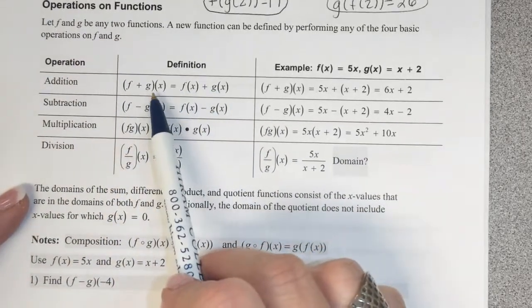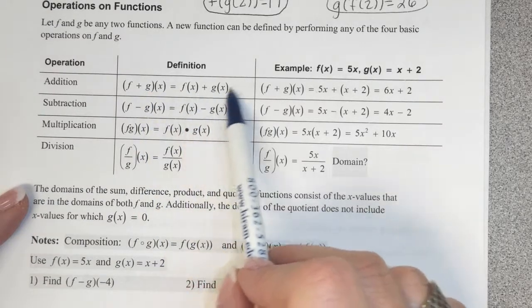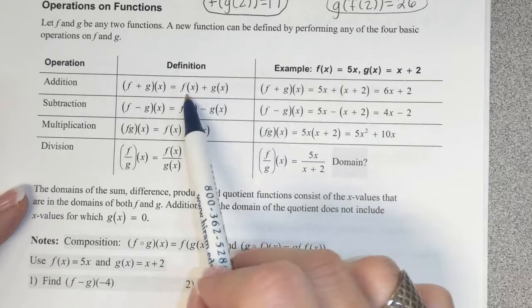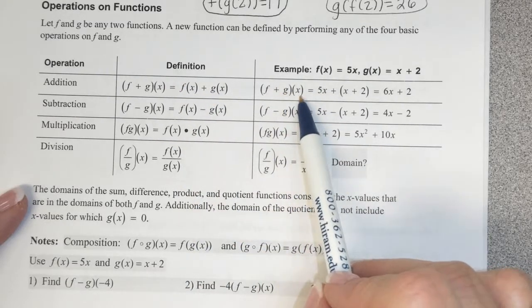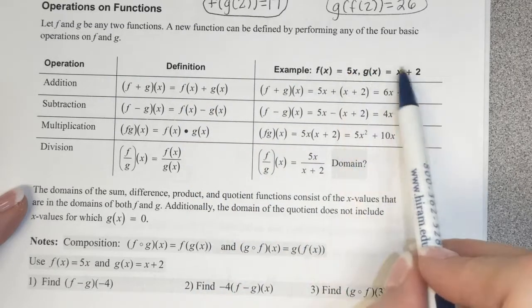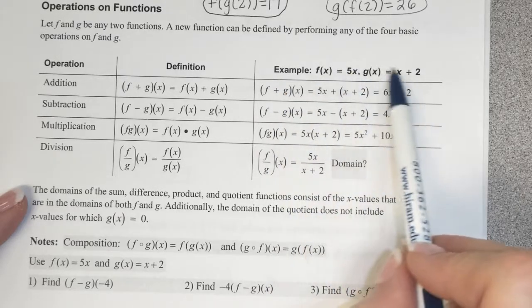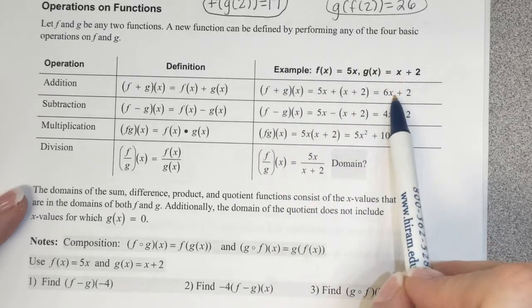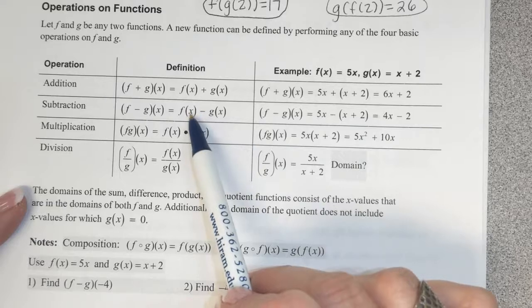This is just a different way of doing something that we've already done. We have done f of x plus g of x, but we haven't seen it written as f plus g of x. It means the same thing. If you're given this function and it's written like this, all that means is to add the two functions, and they got 6x plus 2. When we see this written, all this is saying is the same thing as that.